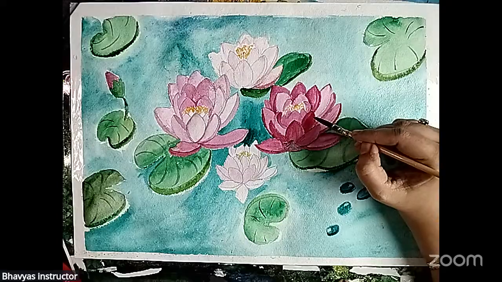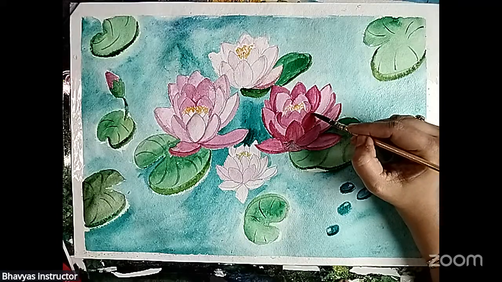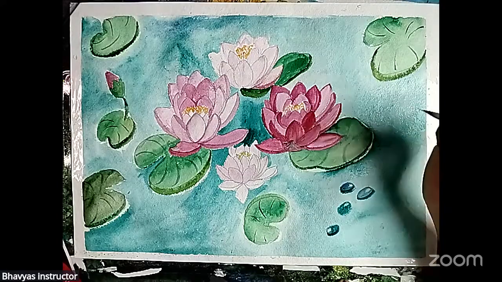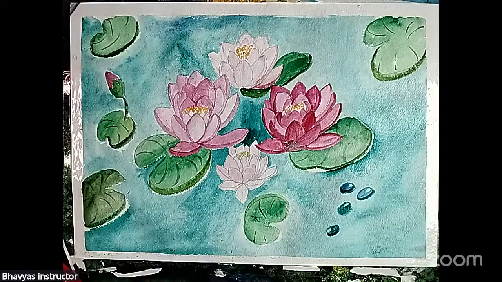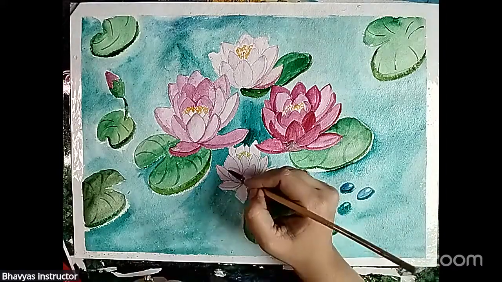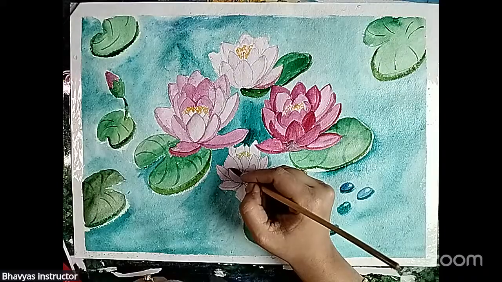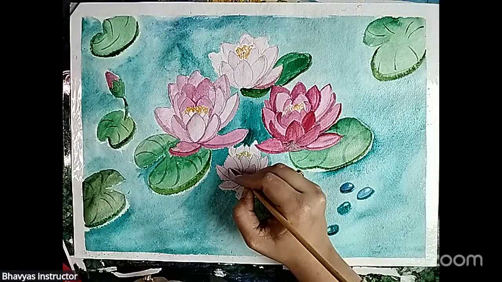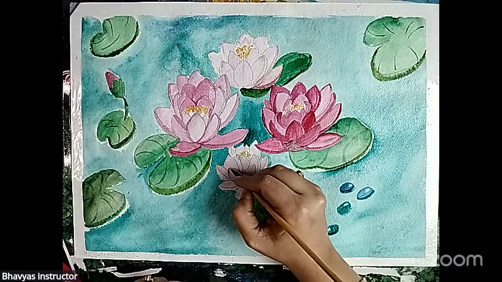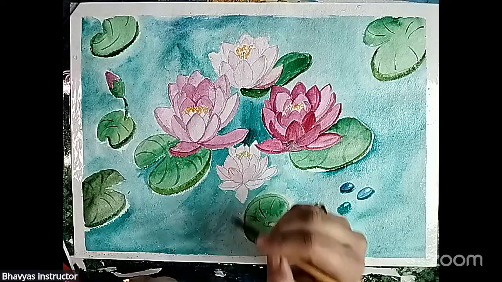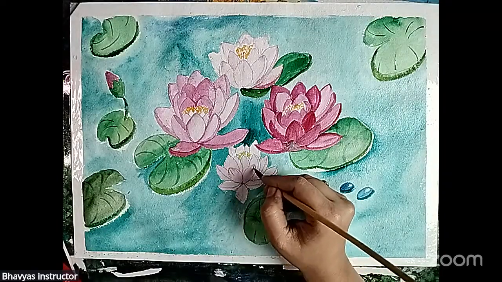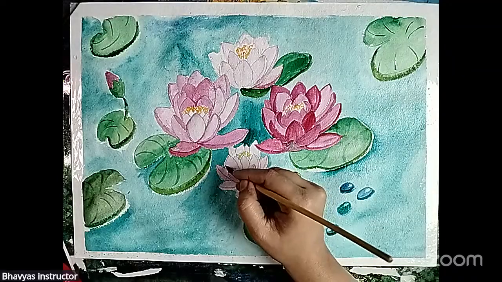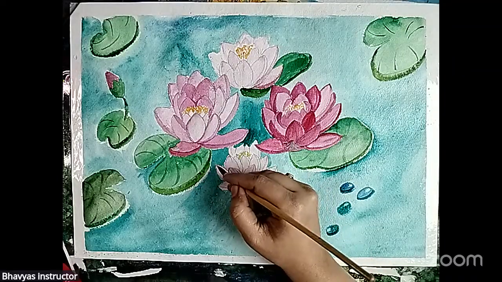What we did in the ratio part, we started with the horizon line and we took the ratios of the flower and drew accordingly with the basic shapes. So those are the concepts we have covered.